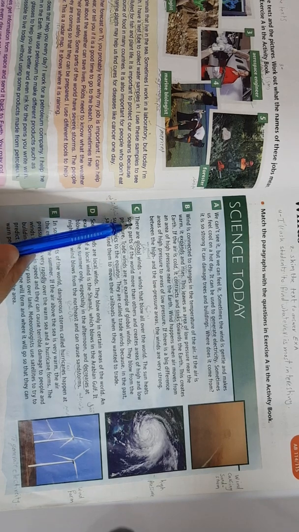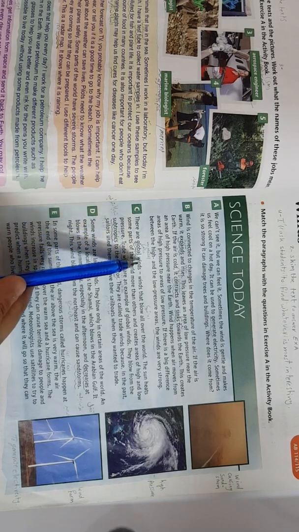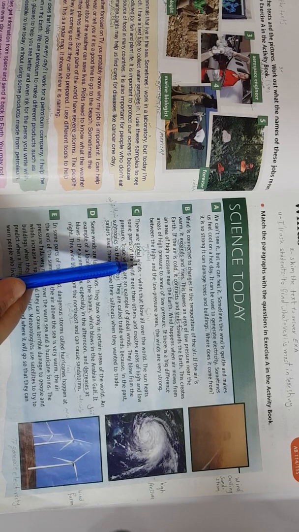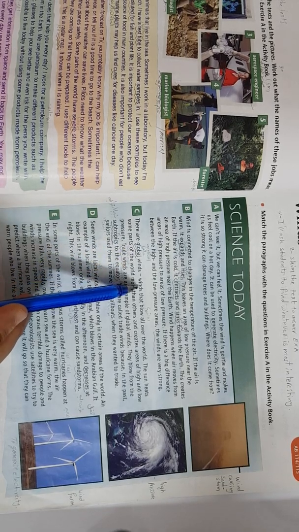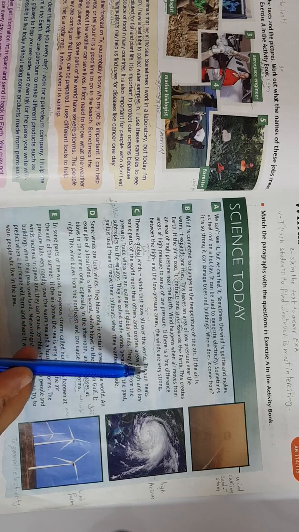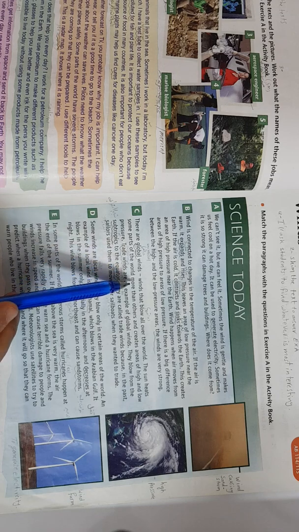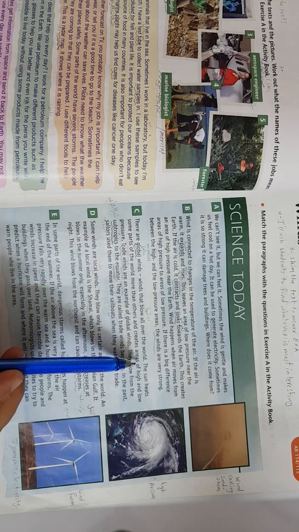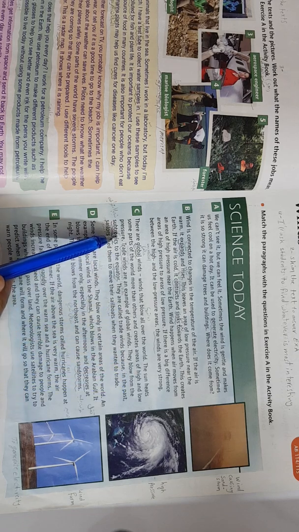Paragraph C. There are global winds. Global means universal, الرياح العالمية. Winds that blow, تهب, all over the world. The sun heats some parts of the world more than others and creates areas of high and low pressure.